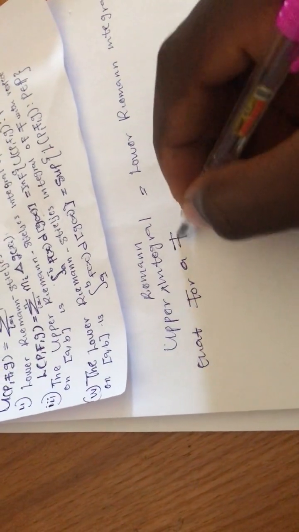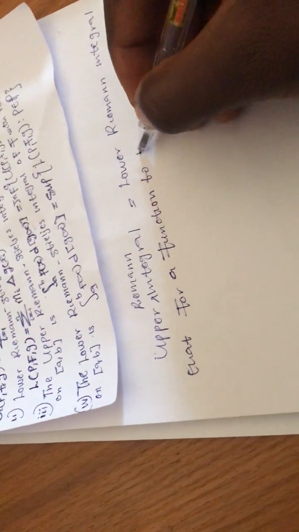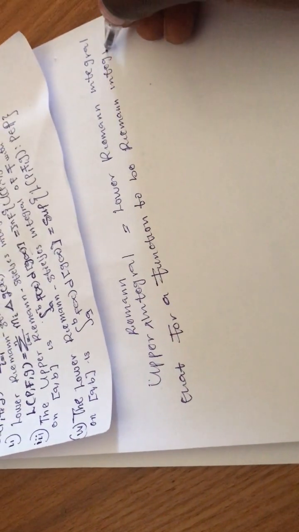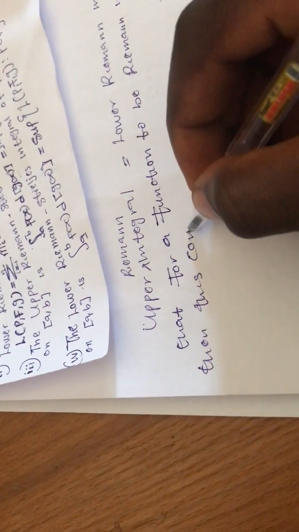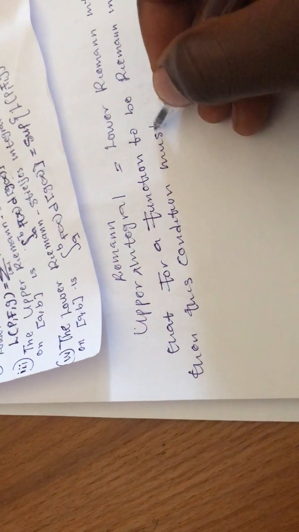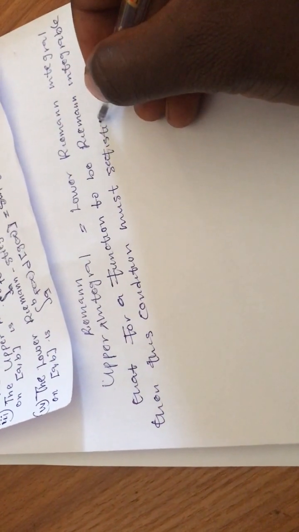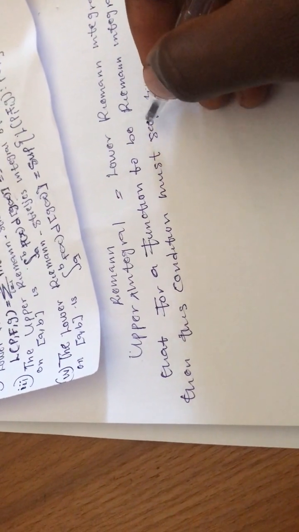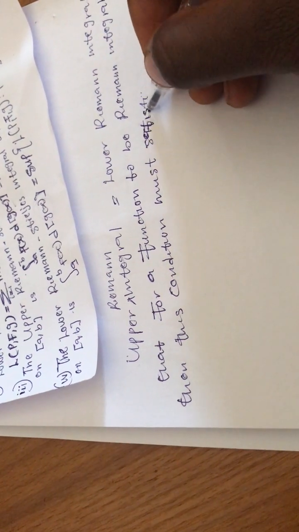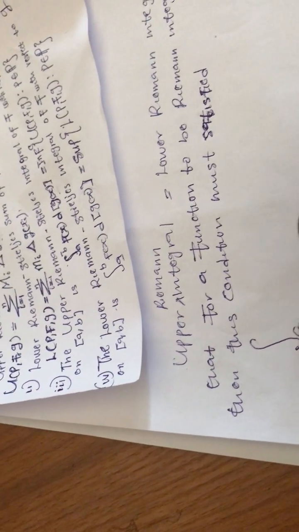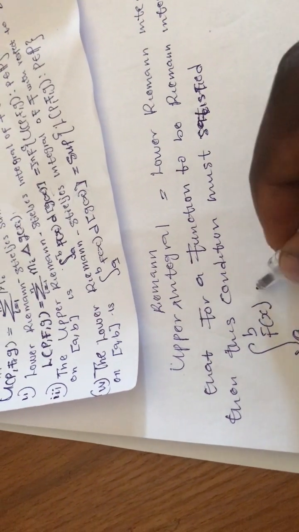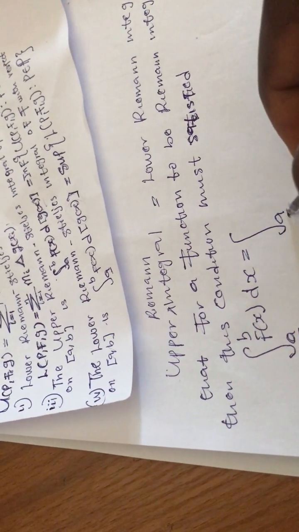For a function to be Riemann integrable, these conditions must be satisfied: we have our lower being equal to the upper.